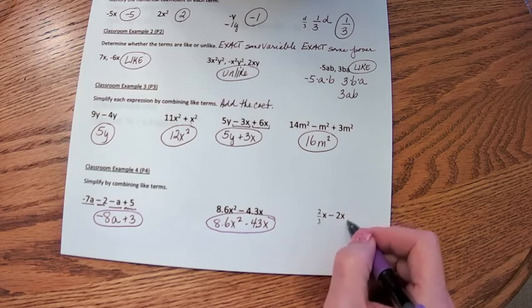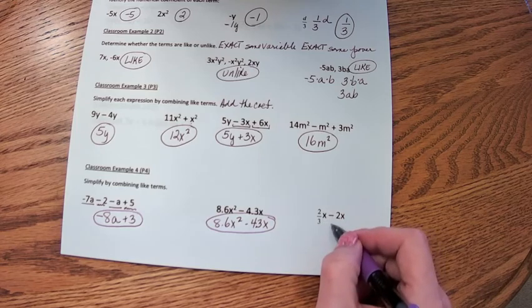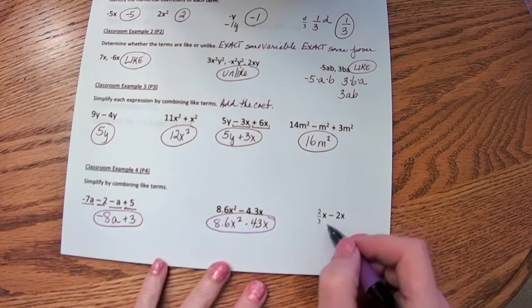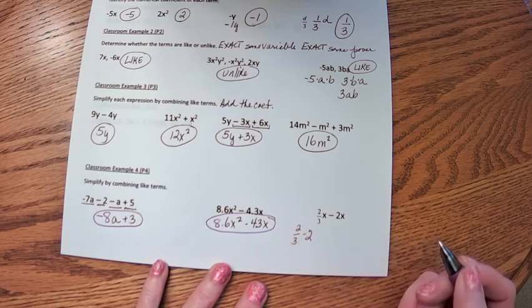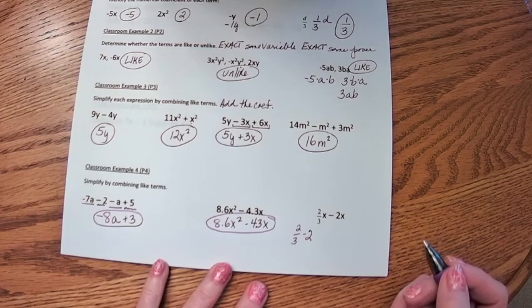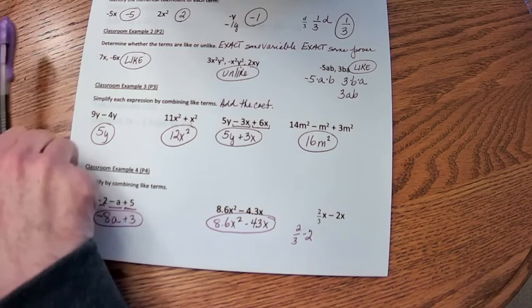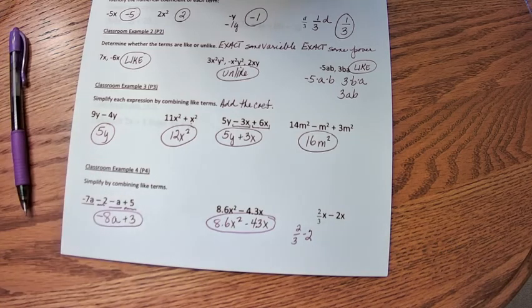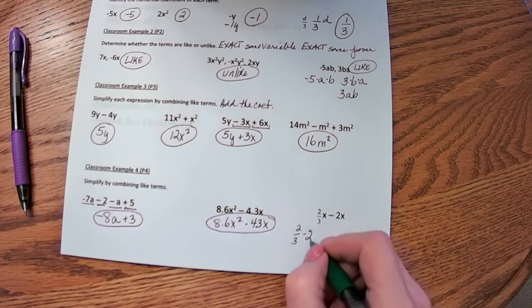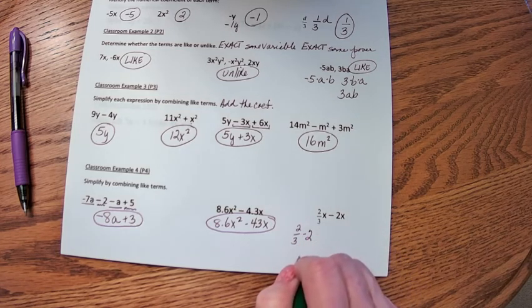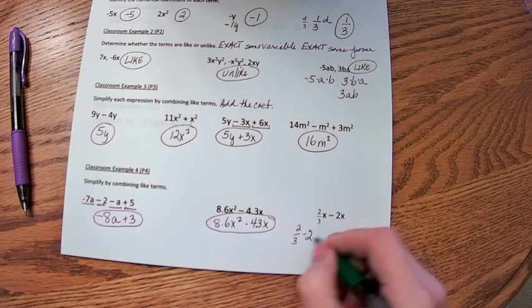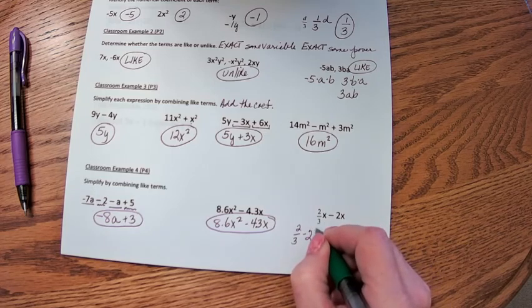And here I have 2/3 x minus 2x. They're both x to the first, so I can combine. So what is 2/3 minus 2? You can do that on your calculator, or if you want to do it longhand, you are allowed to use a calculator now that we're in chapter 2, but if we wanted to subtract fractions, they have to have the same denominator. So we would rewrite this 2.